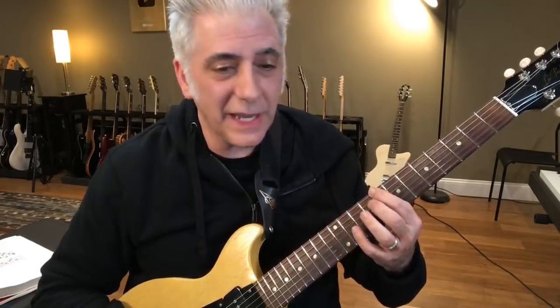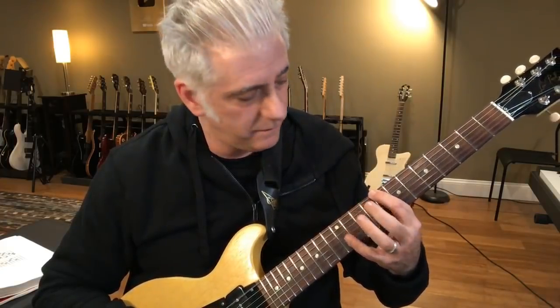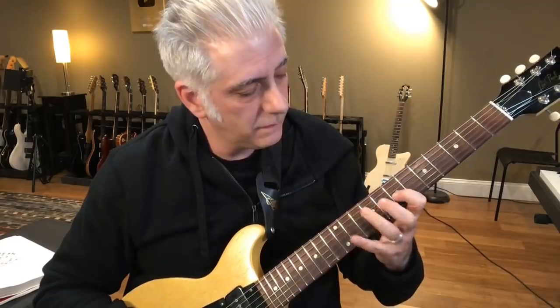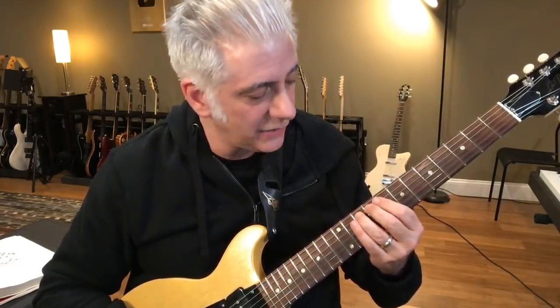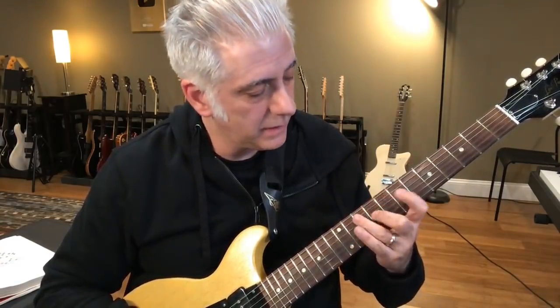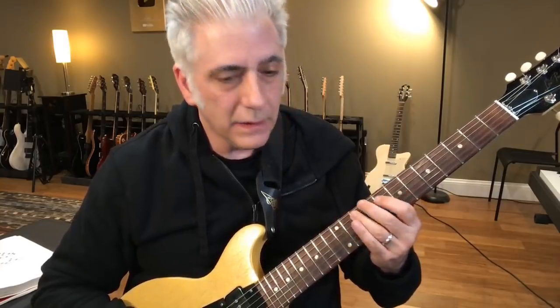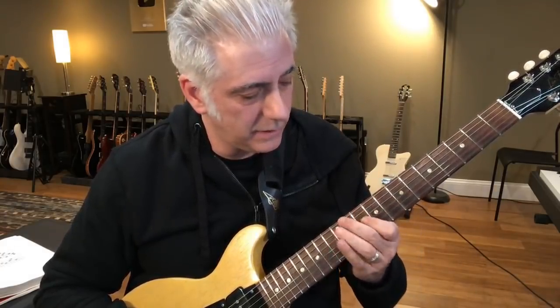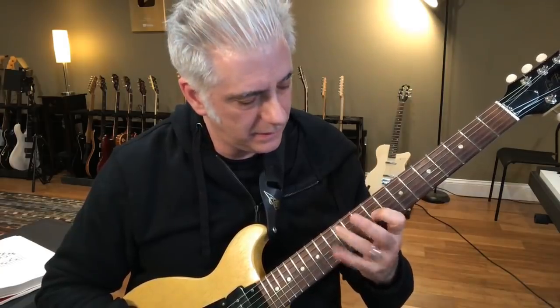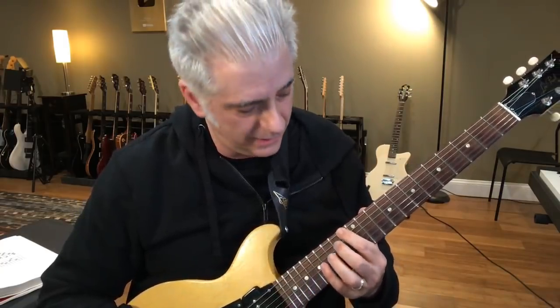And then we go up to the next note of the pentatonic, C, and then we go up to D. So I did C add 9, then D minor add 9, then F major add 9.